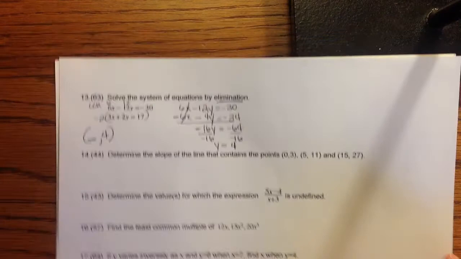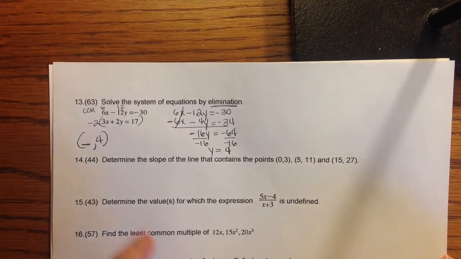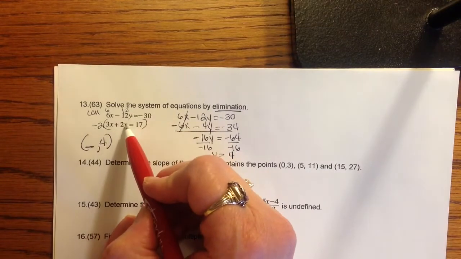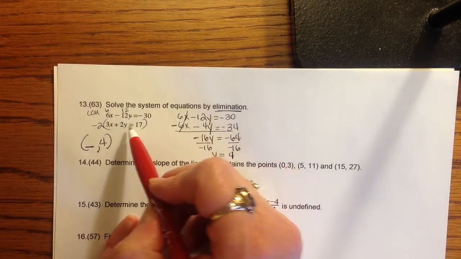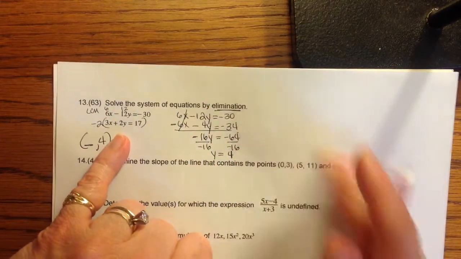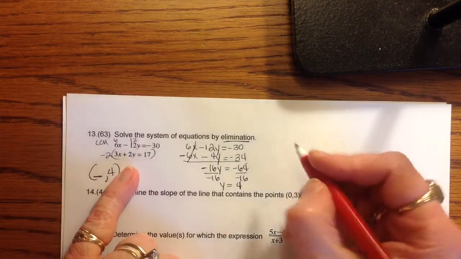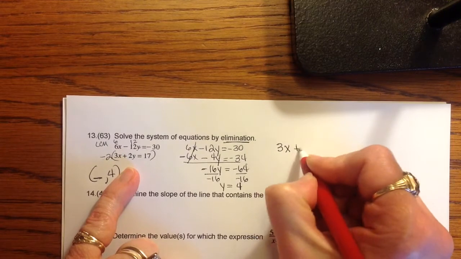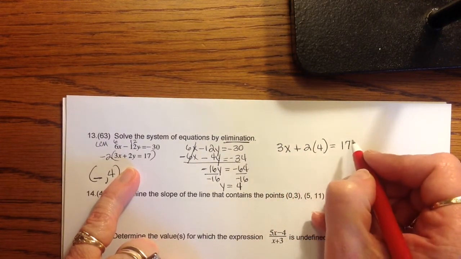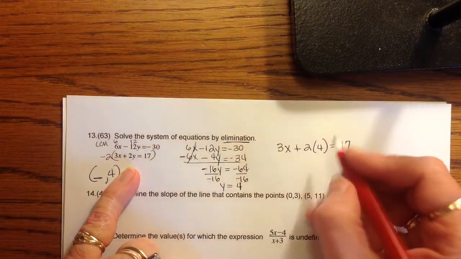Now these are not as easy to back substitute because they're a little messy. You can go back, take the 4 and put it back here, or even to the one that we rewrote, which the numbers get bigger, so I don't think you necessarily want to do that. The numbers look a bit smaller in the second one, so I'm going to use it. So I'm going to do 3x plus 2 times 4 is equal to 17. Doesn't matter, it's where they cross, so you can use either of the lines.